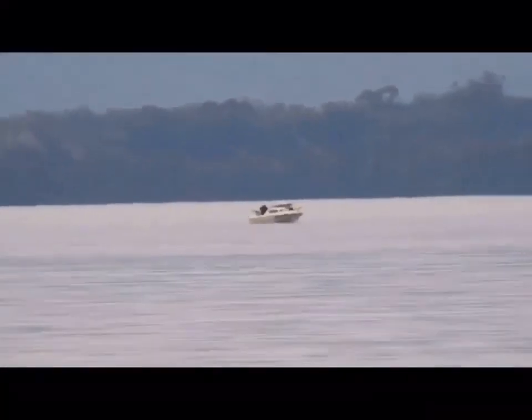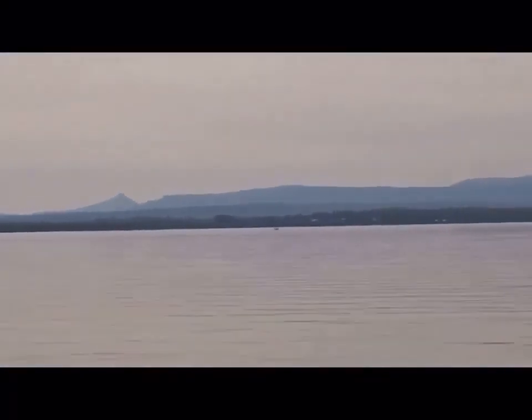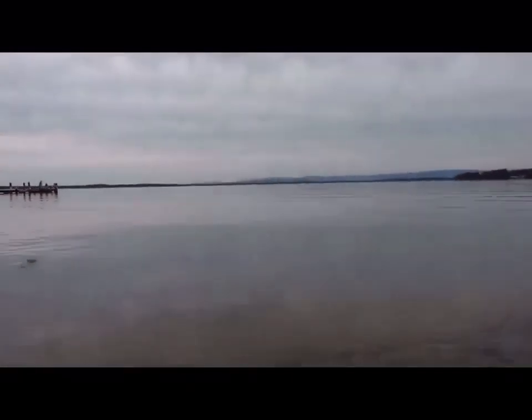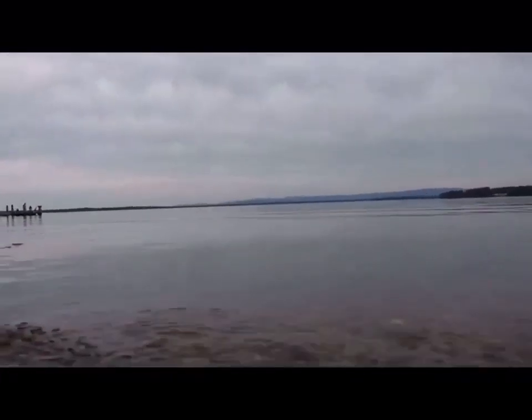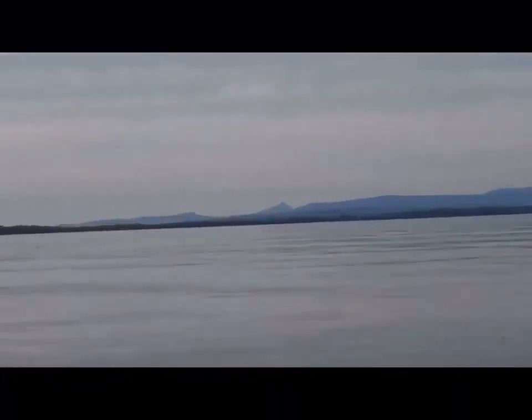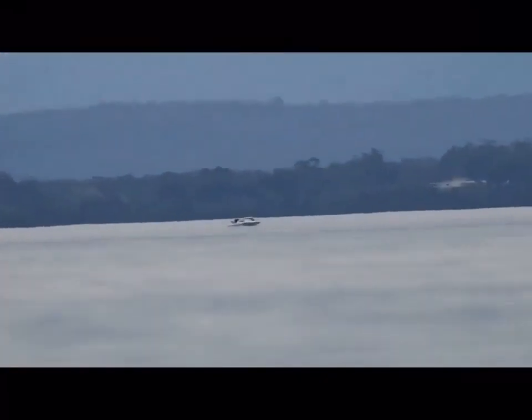Now this is a good example of angular size. When you zoom out, it reduces the focal length, and the angular size gets so small that it reaches the diffraction limit. When you zoom back in, increasing the focal length, the angular size increases and you can resolve it again.